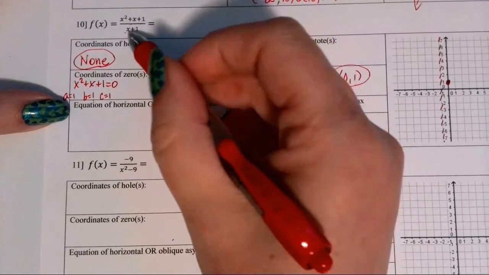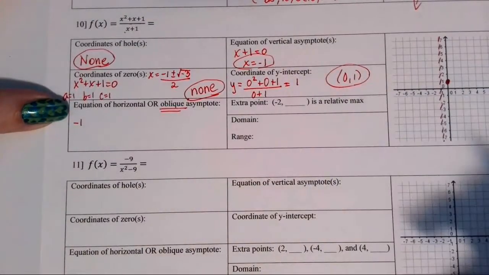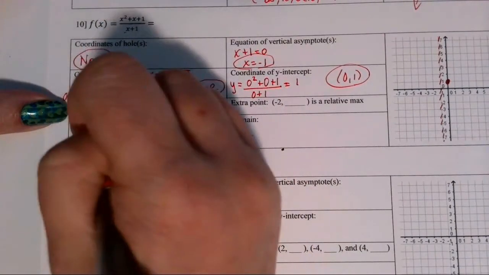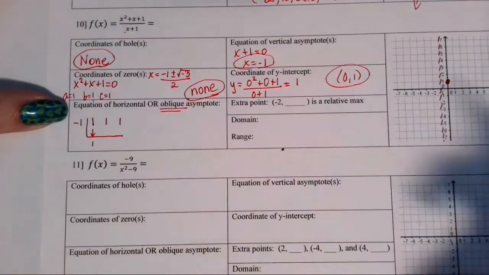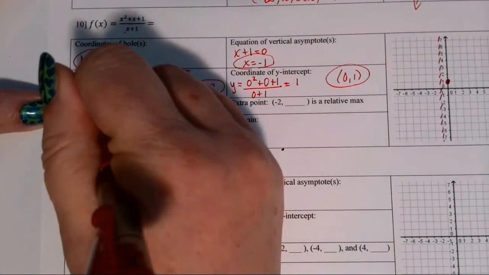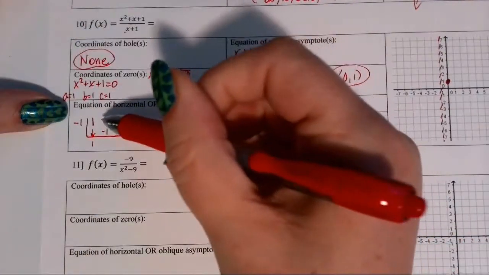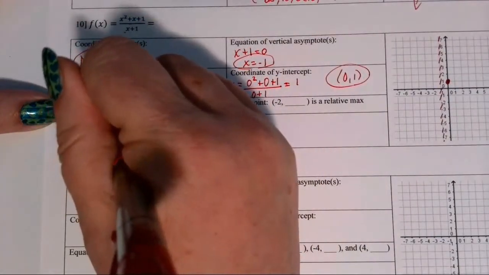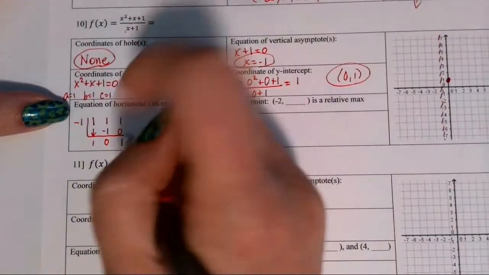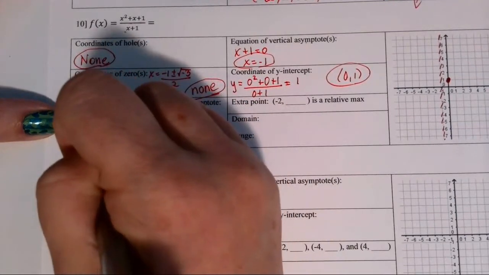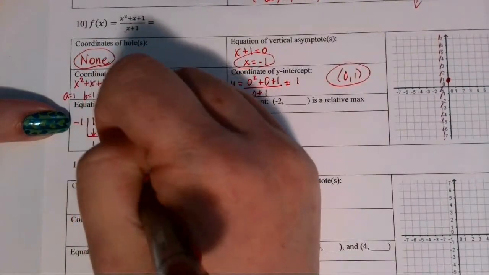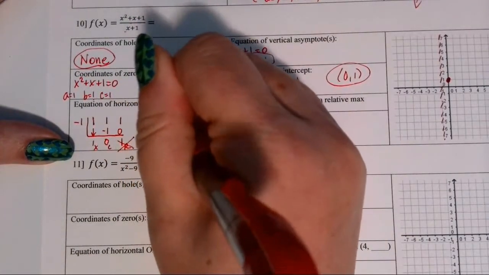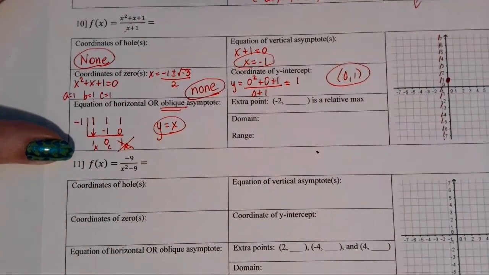Since the divisor is x plus 1, we'll use a -1 out front. Then our coefficients: 1 for x squared, 1 for x, and the constant is 1. We bring down the first value. 1 times -1 is -1. Then we add 1 plus -1, which is 0. Multiply 0 times -1 is 0. Add 1 plus 0 is 1. That's the remainder, the constant, and the x of the quotient. We discard the remainder. The constant is 0, and so our oblique asymptote is y equals x.